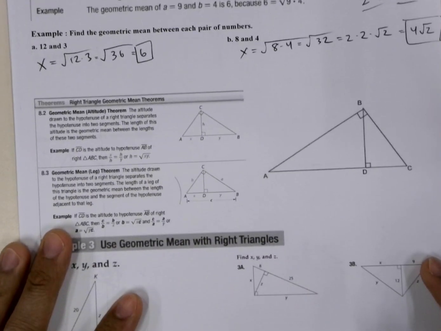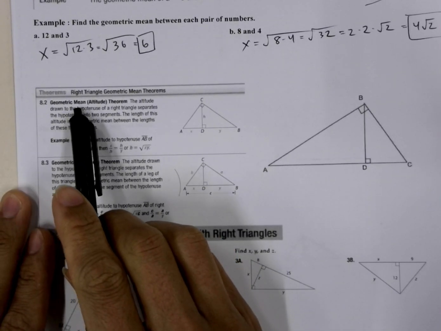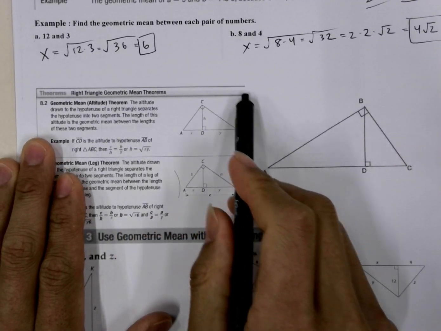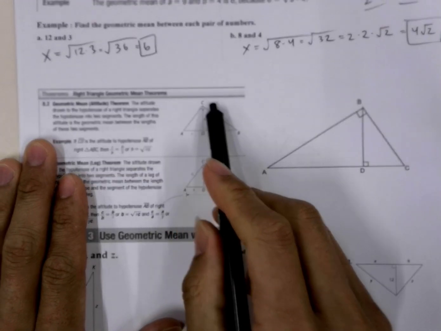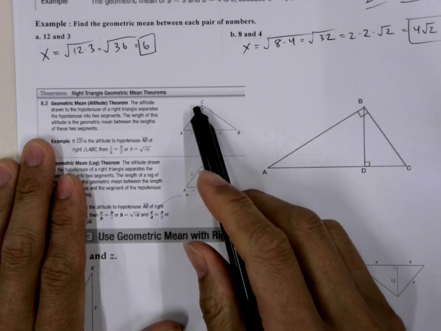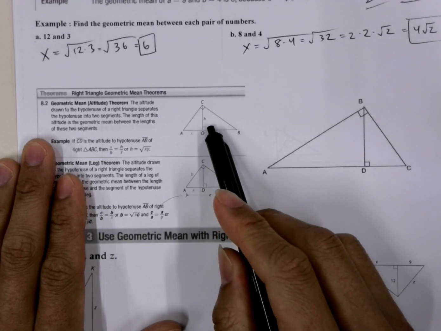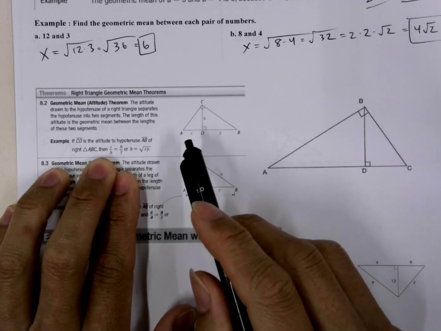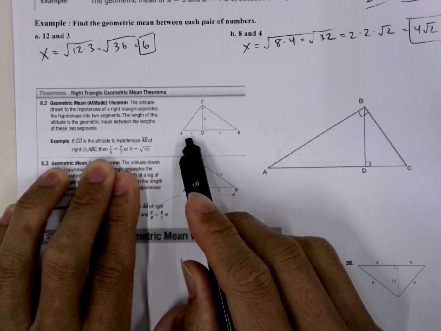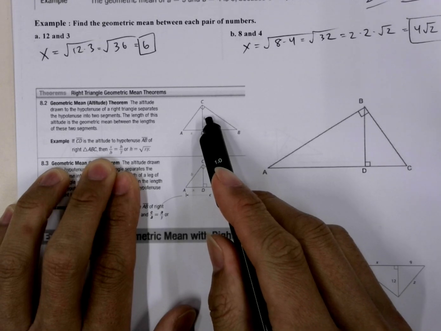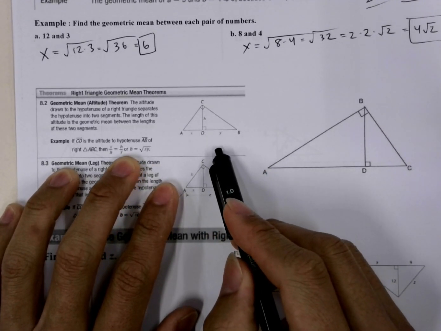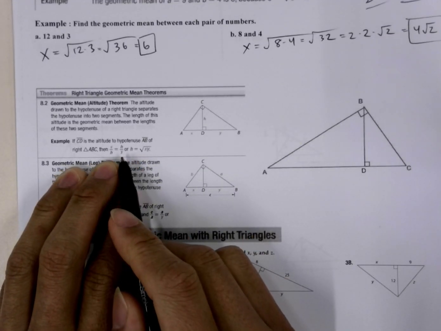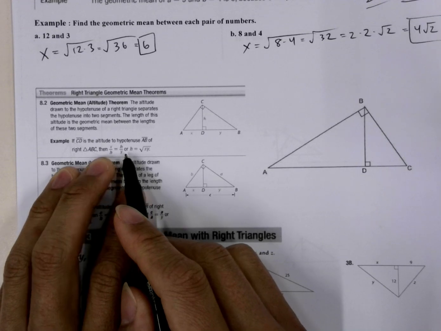Why don't I just go ahead and move on to the right triangle geometric mean theorem. And what does that state? It states that if we have a configuration like so, where we have a right triangle ABC, and we have an altitude coming down, which we're denoting with the letter H, then we can create an equation which says the small section of the hypotenuse over the altitude is equal to the altitude over the longer section of the hypotenuse, right? Like so.